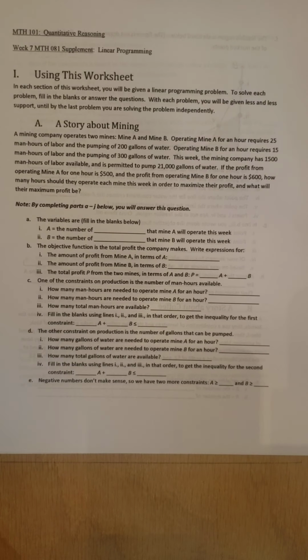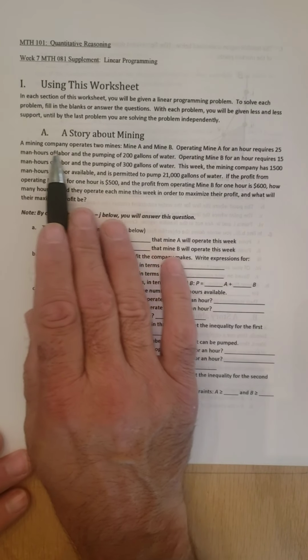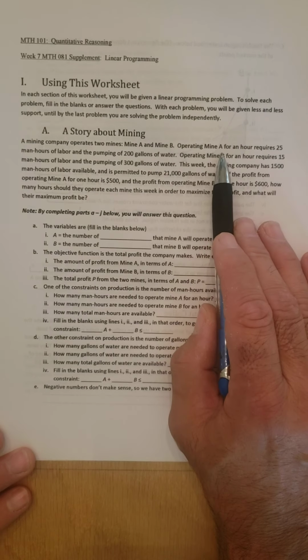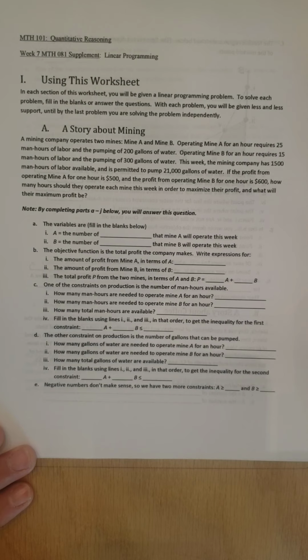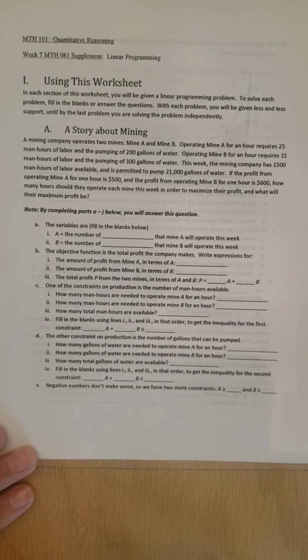Okay, all right. So we're going to go through 3 problems. Actually, I'm going to go through 2 of them. The last one I'm going to leave for you. Okay. So this first one is a story about mining. A mining company operates 2 mines, mine A and mine B. Operating mine A for an hour requires 25 man-hours and the pumping of 200 gallons of water. Operating mine B for an hour requires 15 hours of labor and the pumping of 300 gallons of water.